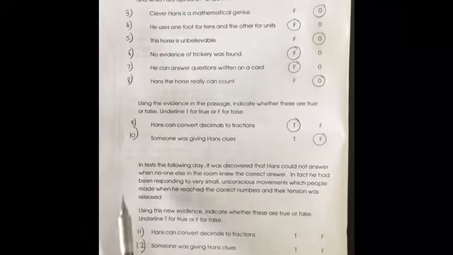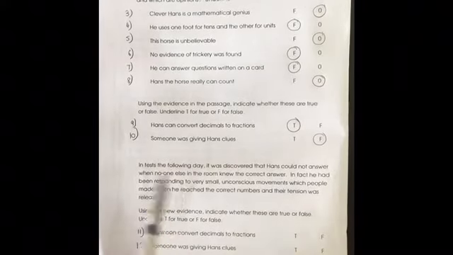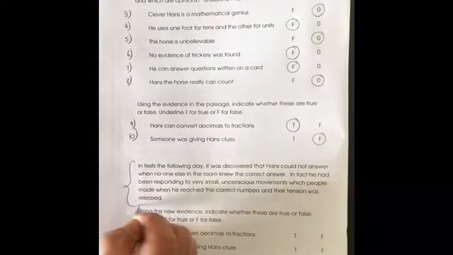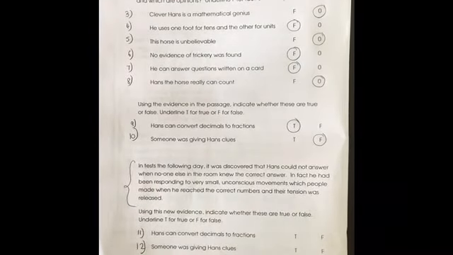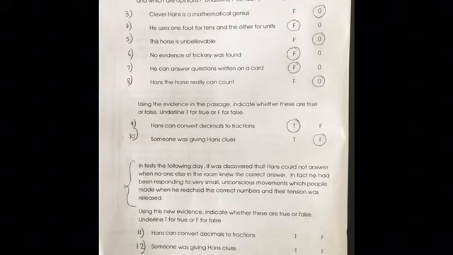And now we have a little bit more reading, so it's important you read all of this bit as well. In tests the following day, it was discovered that Hans could not answer when no one else in the room knew the correct answer. In fact, he had been responding to very small, unconscious movements which people made when he reached the correct number, and their attention was released.